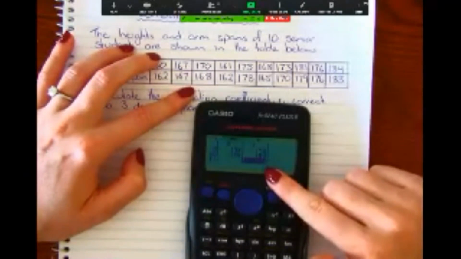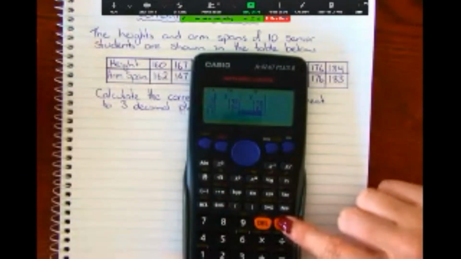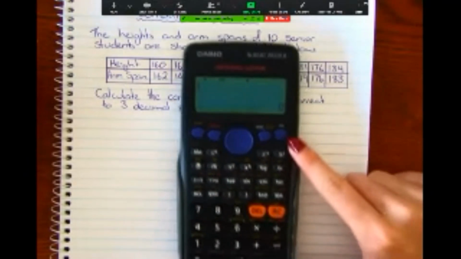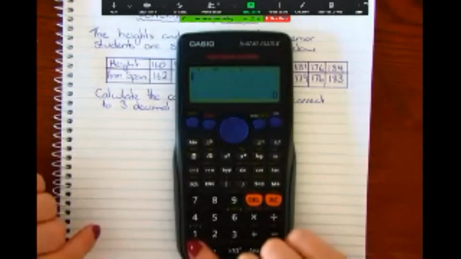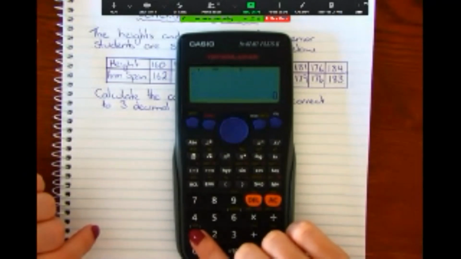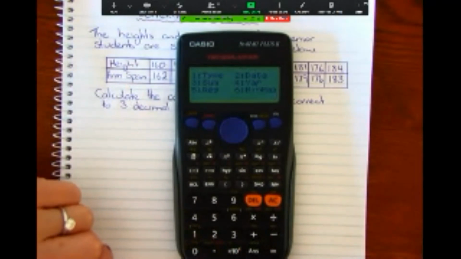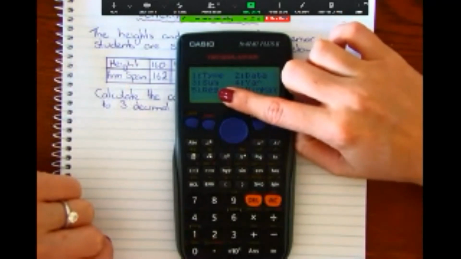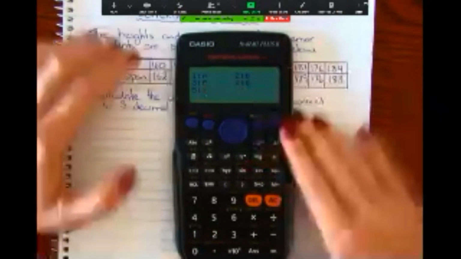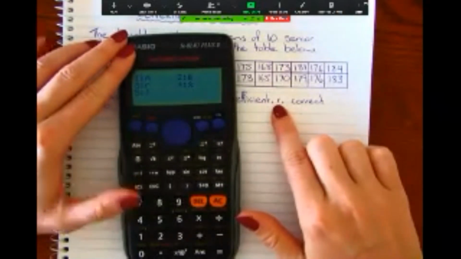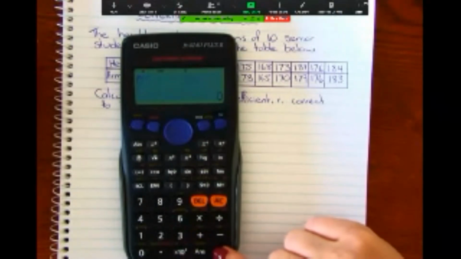Okay, so we've got all of our data in there now. We can press our AC key to get out of the table. Right, now we want to get into where we can figure out all our different little statistical facts about it. So above the number 1 key is written the word stat. So we're going to go shift and stat. We want to go into the one that says reg, so 5. And then we want this R, because we know that correlation coefficient is represented by the letter R. So we'll press 3 and then equals.